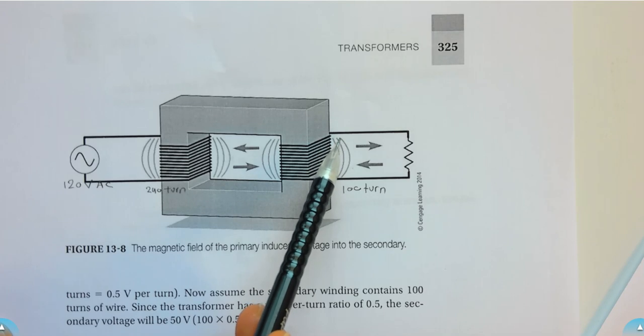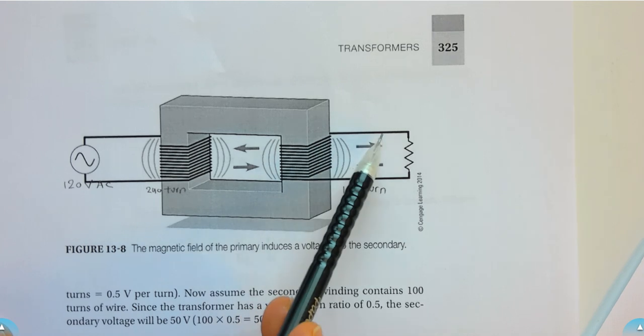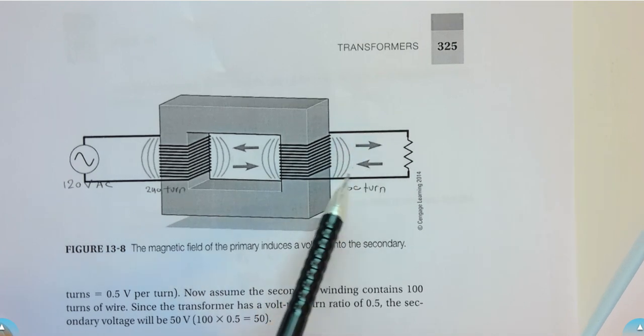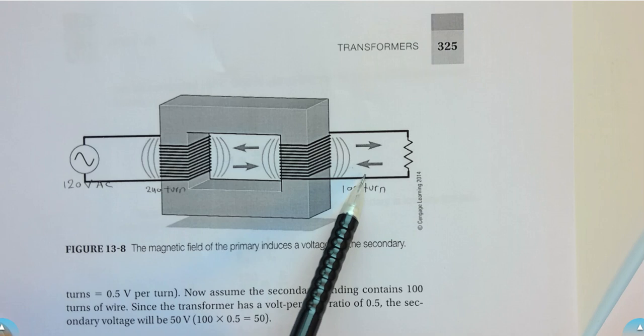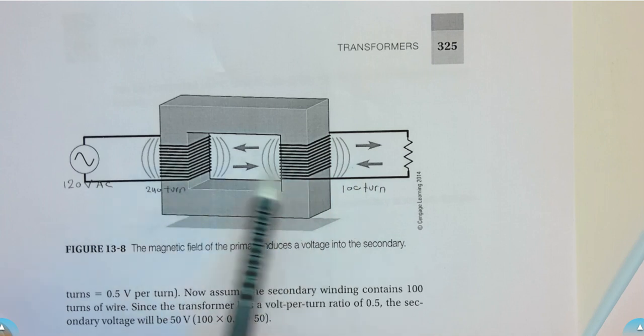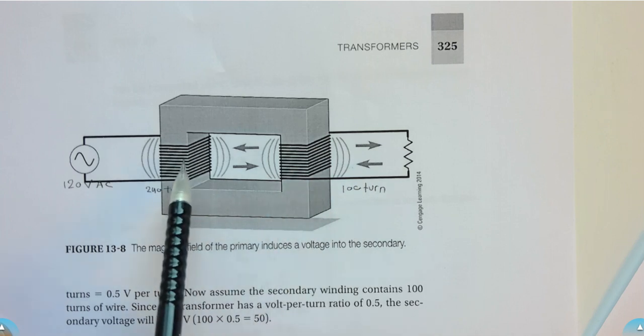The ability of the coil to produce induced voltage is called mutual induction. And the induced voltage in the secondary is determined by the number of turns of wire in the secondary compared with the primary.